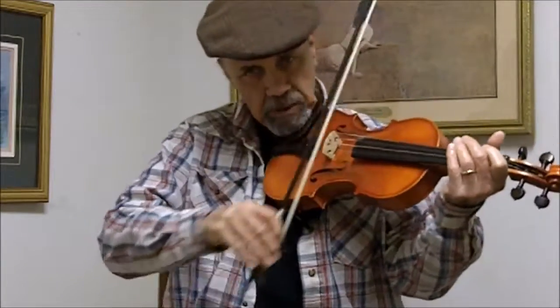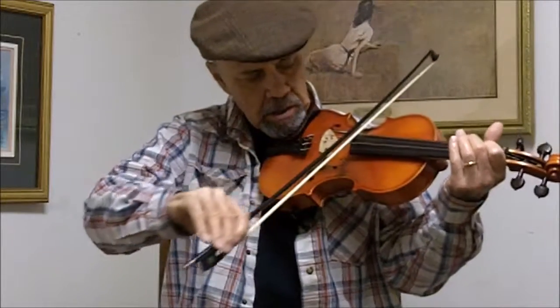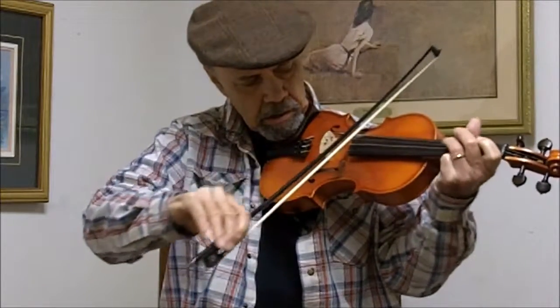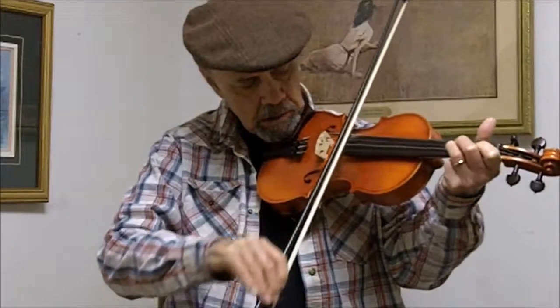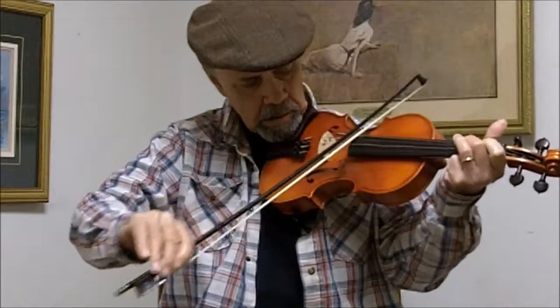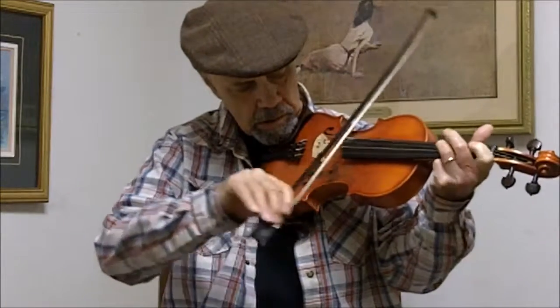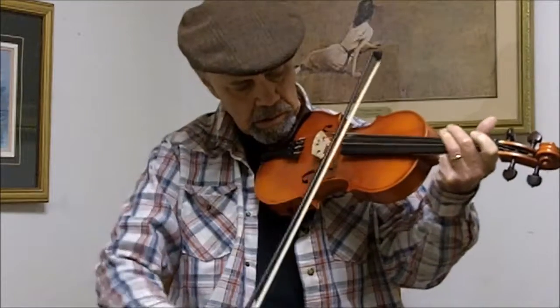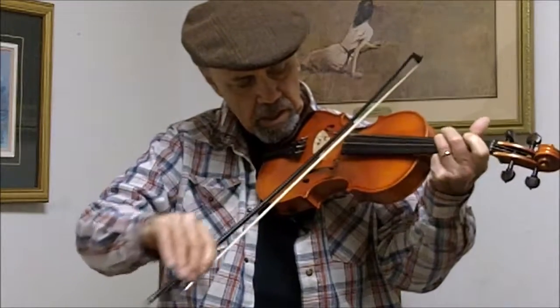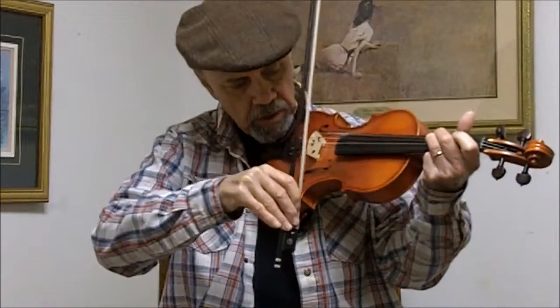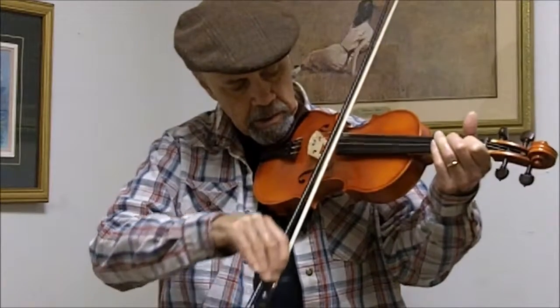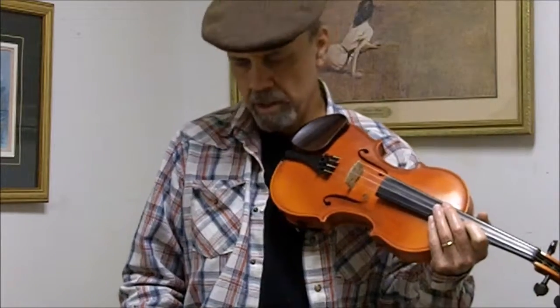So let's transpose it down to G. Sharped fourth, fifth. So that's the only difference between that and the regular major diatonic Ionian mode. And this one's called the Lydian mode.